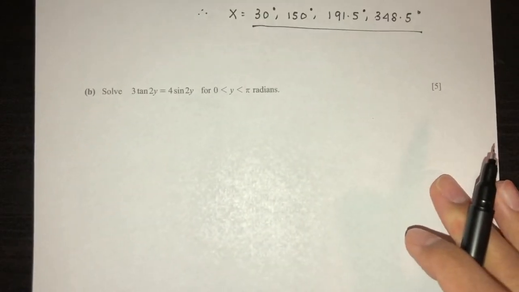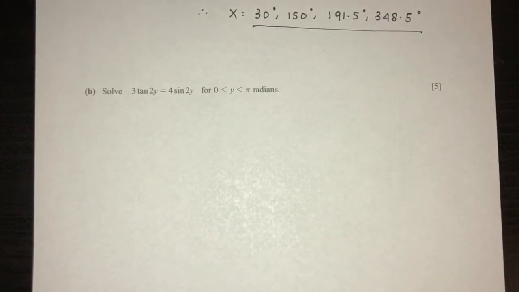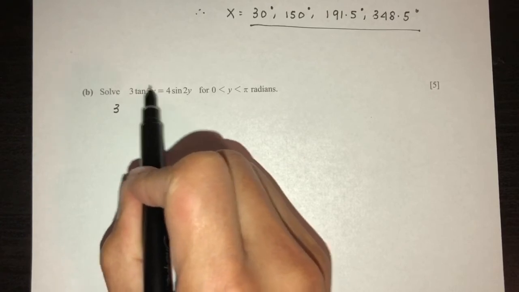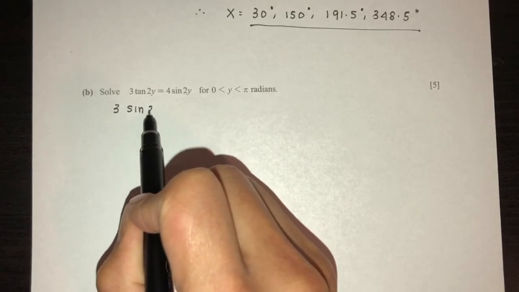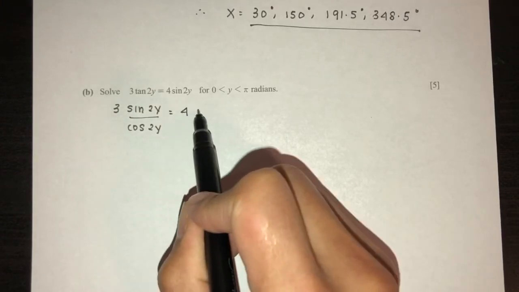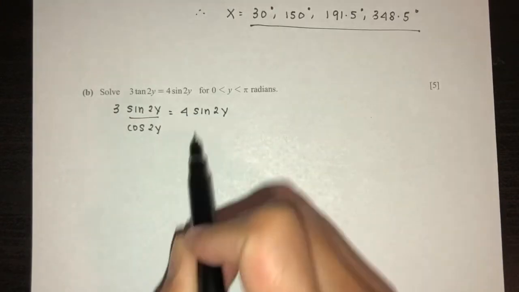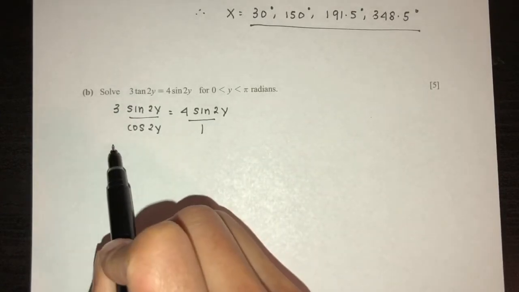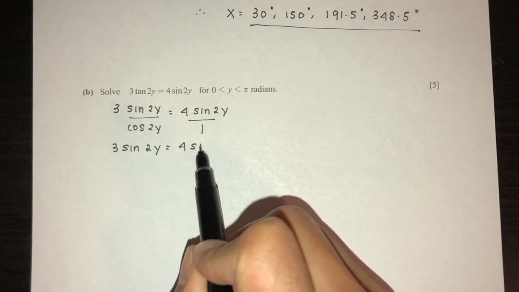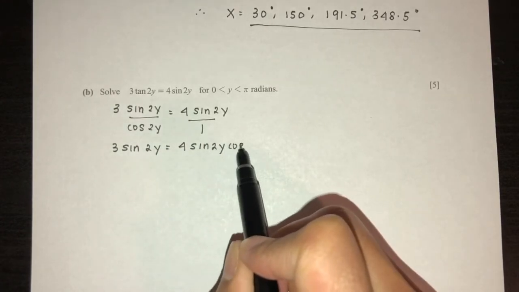Now part B, we have to solve this equation. We have tan 2y equal to 4 sine 2y. So how can you simplify this? Let's observe. So first, let's convert everything, so here we can convert this to sine 2y over cos 2y equal to 4 sine 2y. Now we can just cross multiply. You will have sine 2y equal to 4 sine 2y cos 2y.